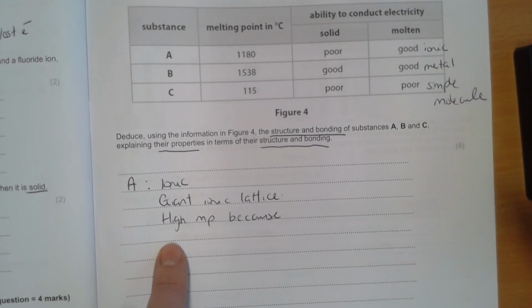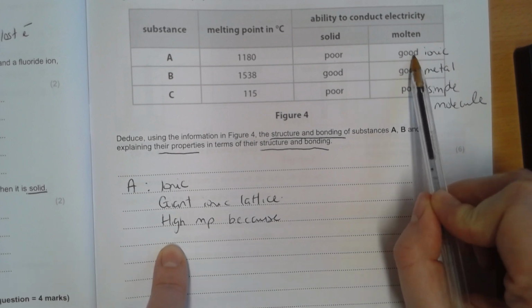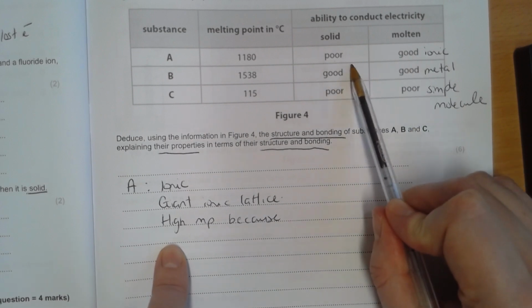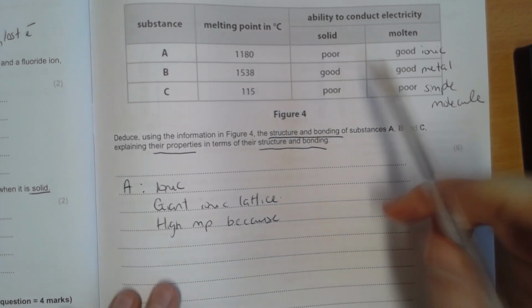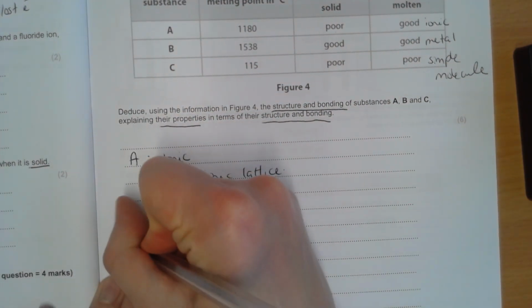You'll say ionic compounds conduct electricity when molten because the ions are free to move. They do not conduct when solid because the ions are not free to move. Alright, so you're going to explain both of those properties. Then you're going to move on to B.